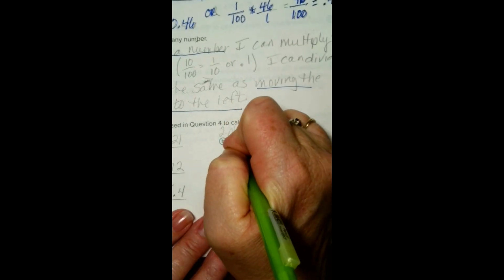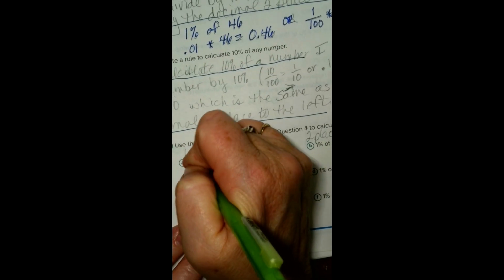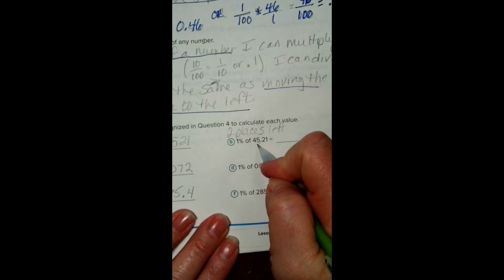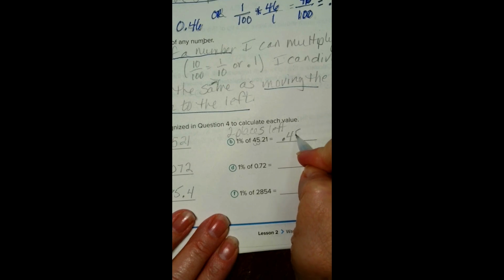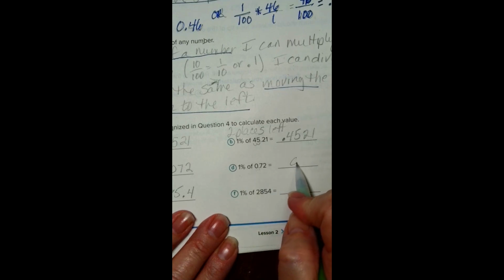Okay, to calculate 1%. 1%, we said move 2 places to the left. Right, 2 places left. 10% was 1 place left. 2 places to the left, so 2.4521. 0.72, 2 places.